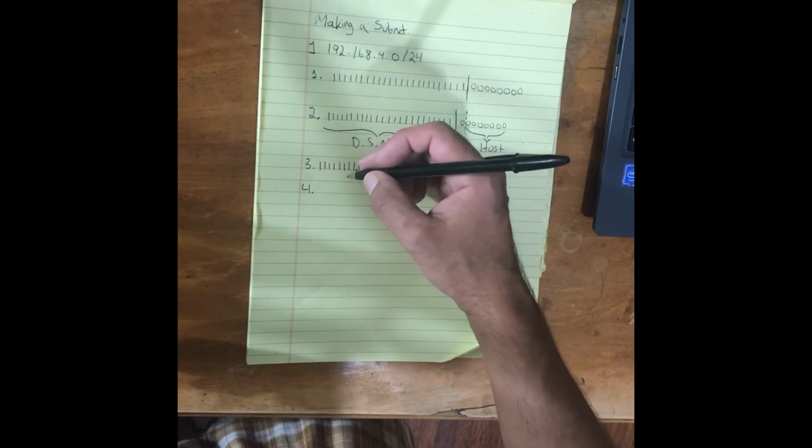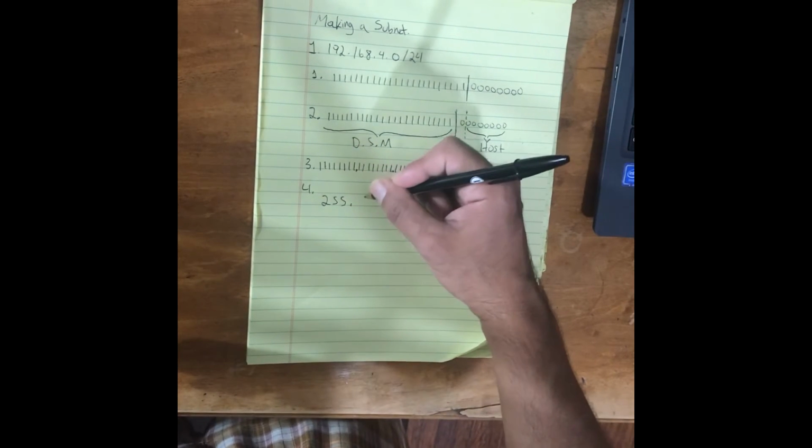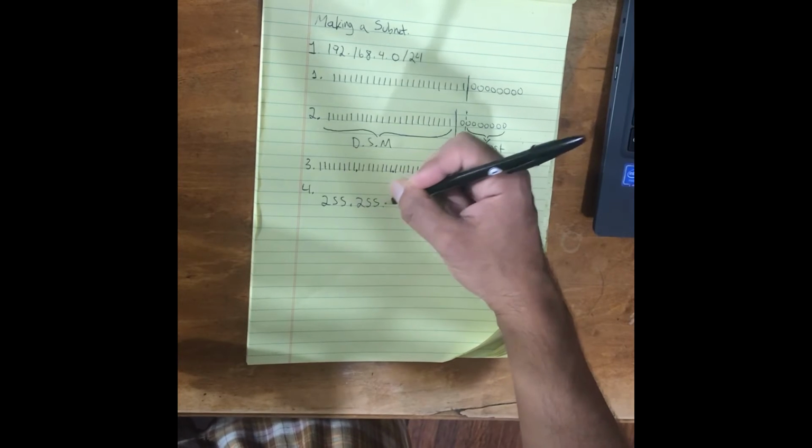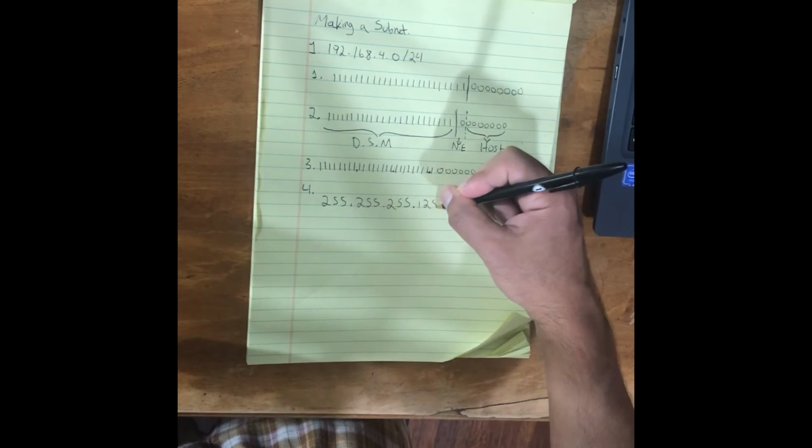So the proper decimal will be 255.255.255.128.